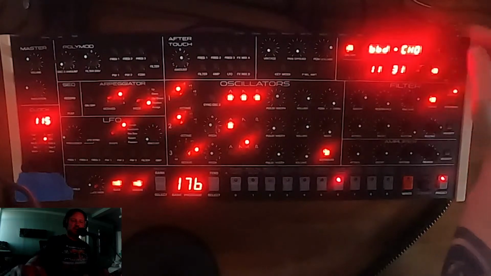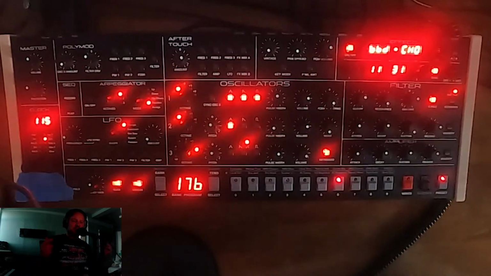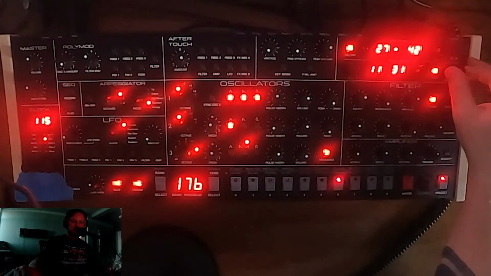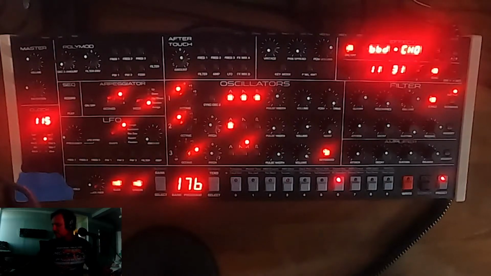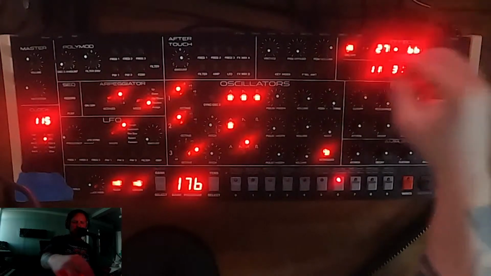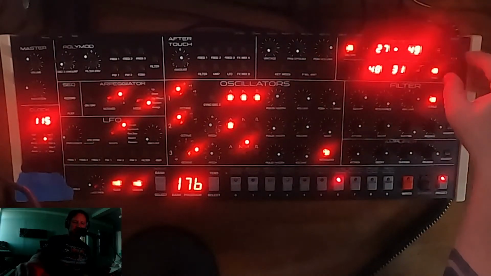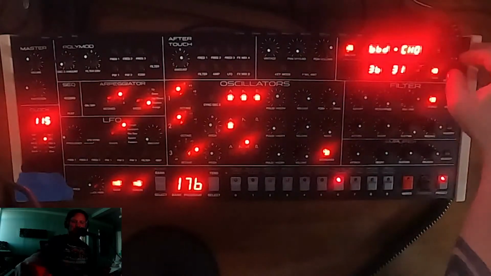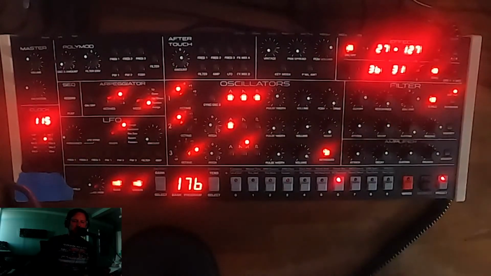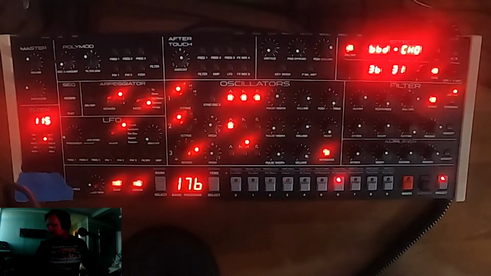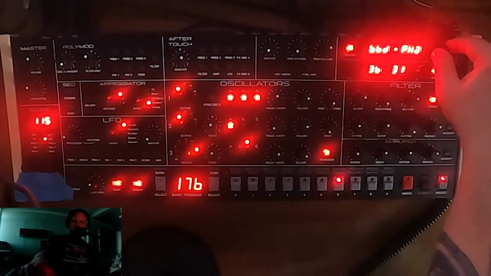Actually, I wonder what happens if we do delay into chorus as opposed to chorus into delay. Let's just try that, right? Let's get crazy. It sort of sounds the same, but maybe I'm just not wet enough. That's interesting. It doesn't really change that much. I thought it would be a little bit more of a dramatic effect. Let's kick up the wet all the way. Yeah, it's kind of just the same. That's kind of disappointing because I thought it would get crazy on me.